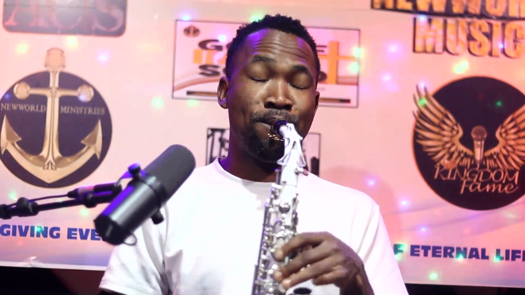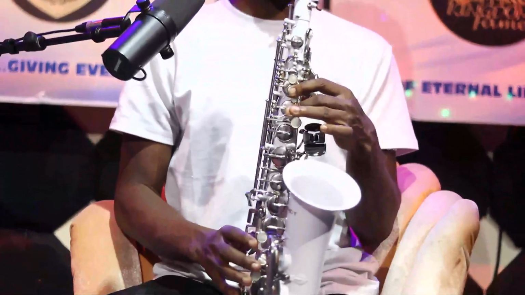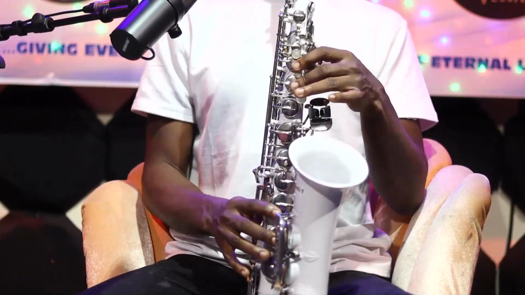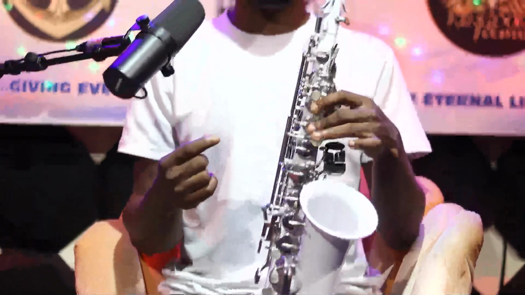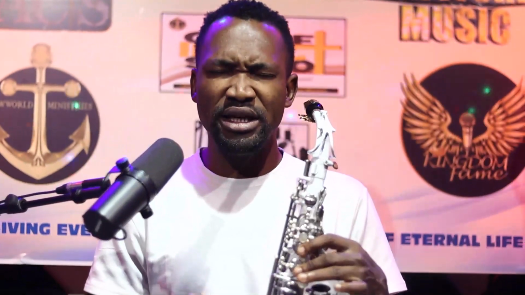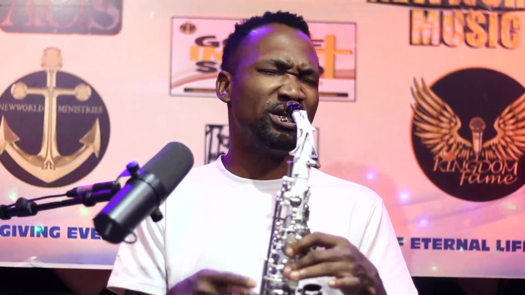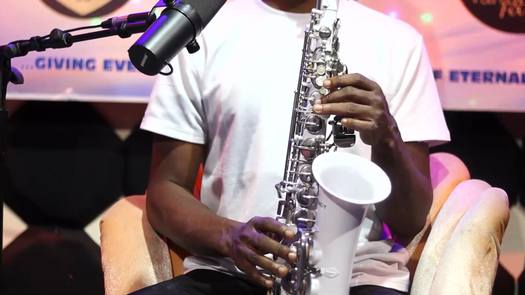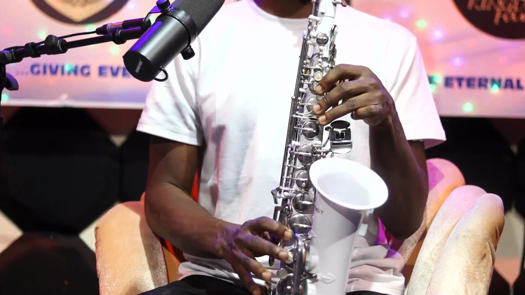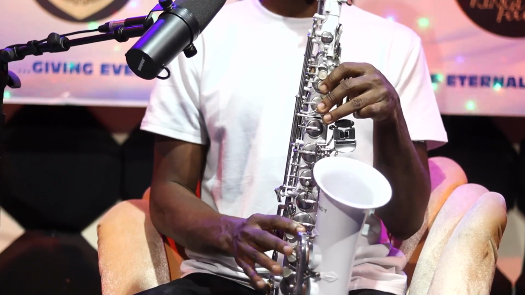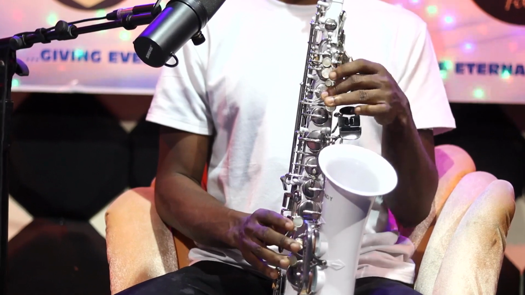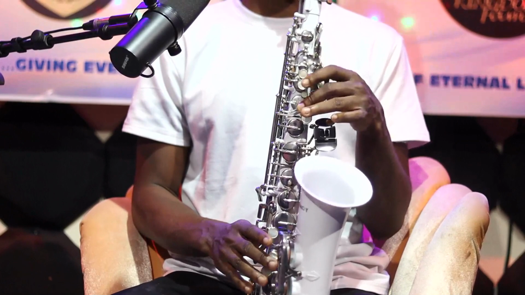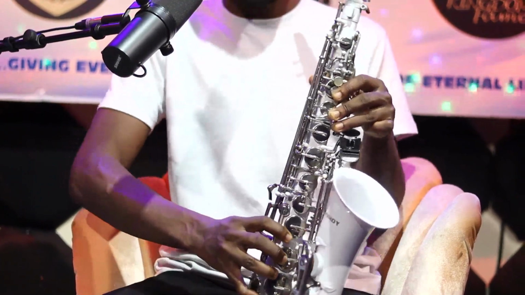So you see that this is now A minor. If I still now want to play C minor, I'm not going to play it on C. Now I'm going to play it on D sharp. So which is this is C minor now.